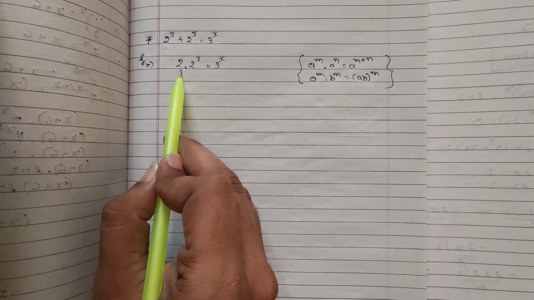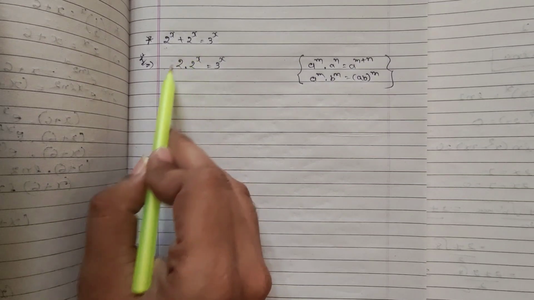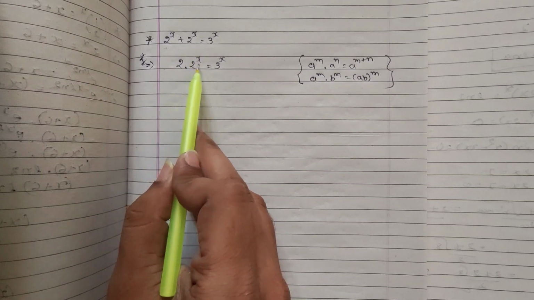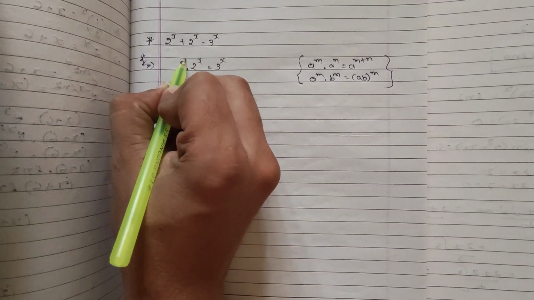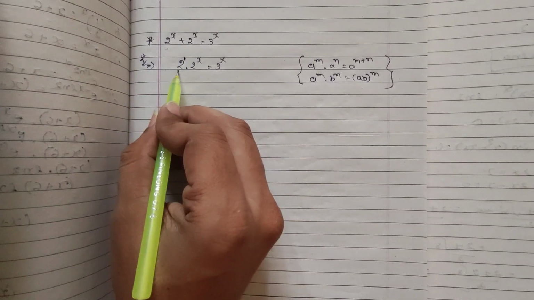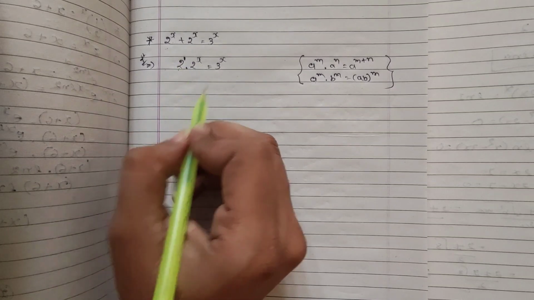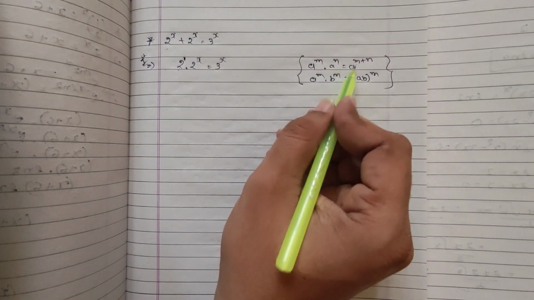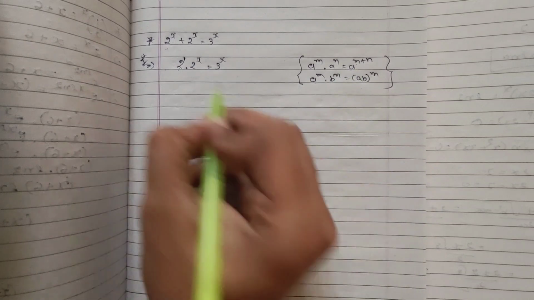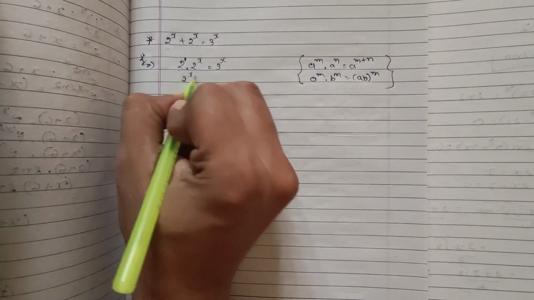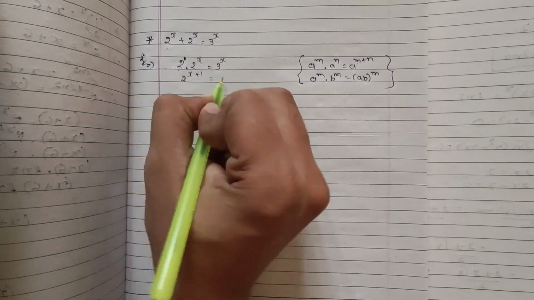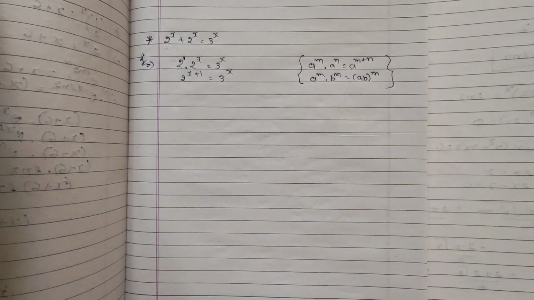So if you talk about this equation, here I have 2 into 2 raised to x, and here I can also add power 1. Here the first property will apply: the base is the same and the power is different. So according to this property, the base remains the same and the powers get added. So it will become 2 raised to x plus 1, which will be equal to 3 raised to x.